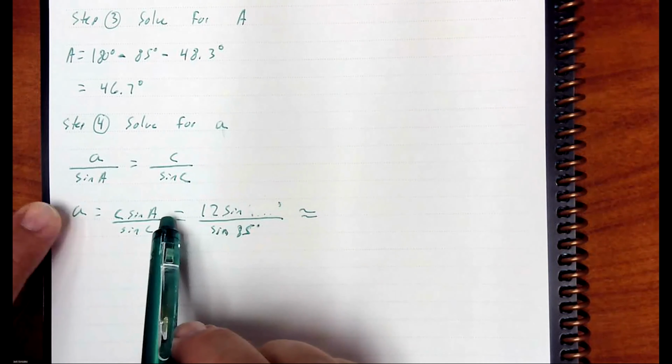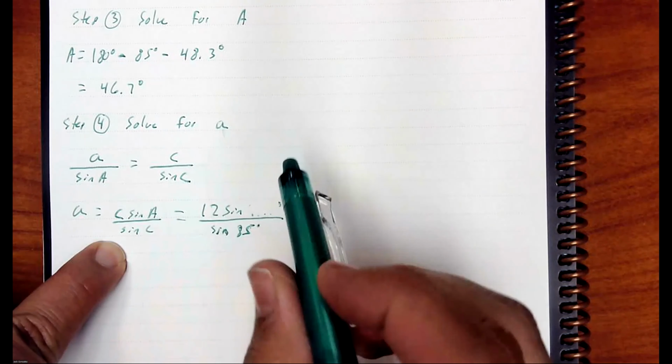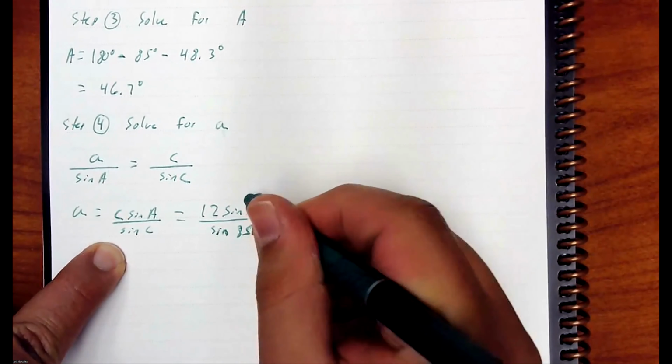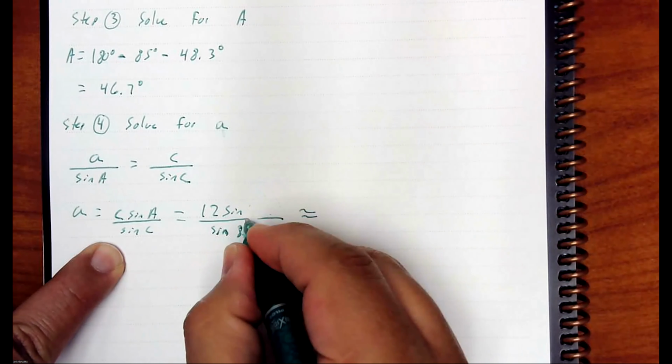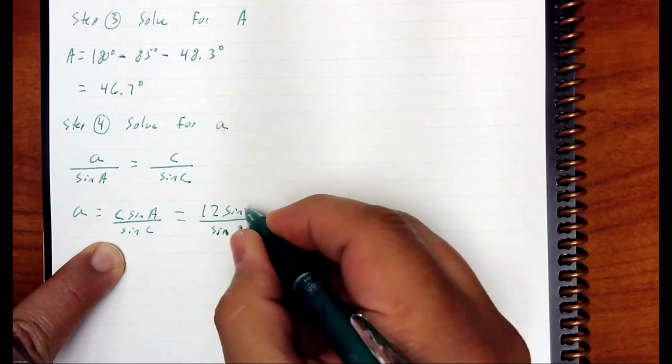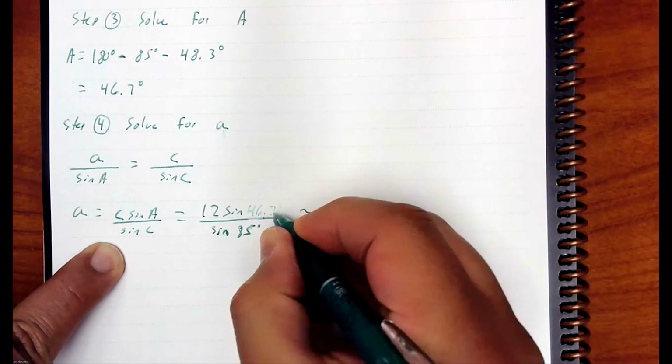See? So yeah, this part's good. The angle was wrong. It should be 46.7.